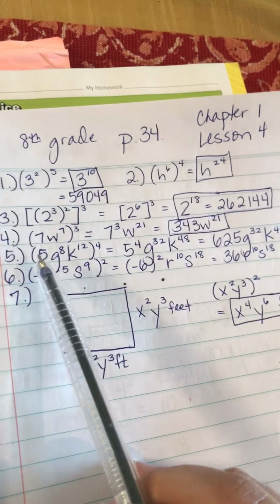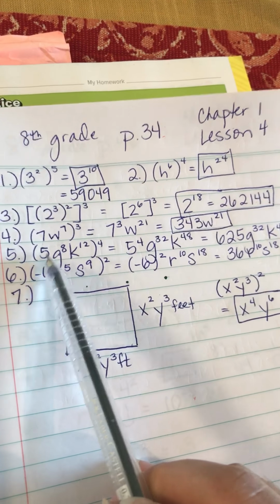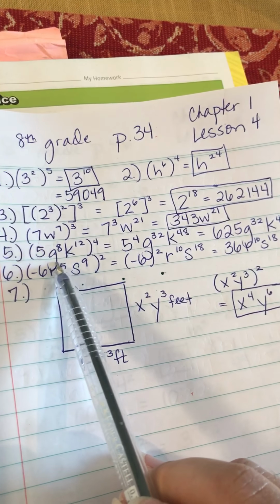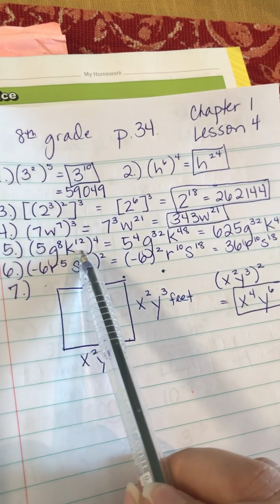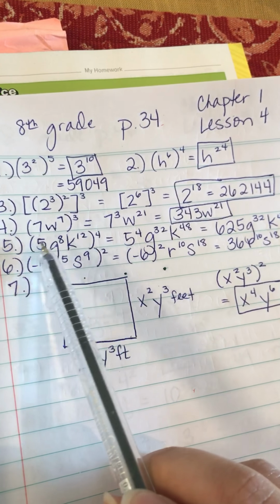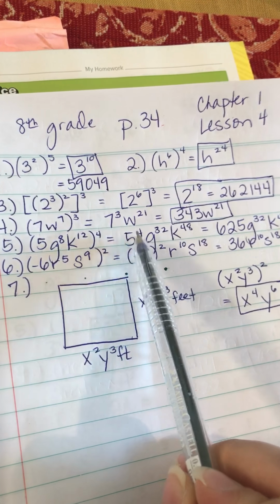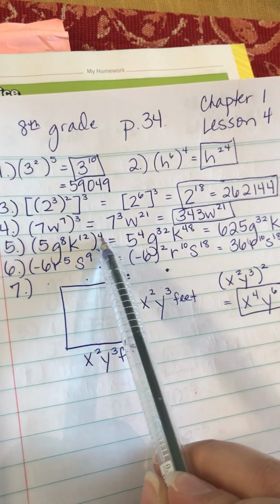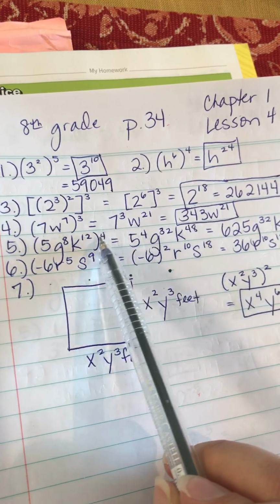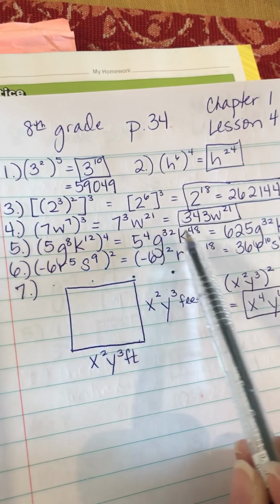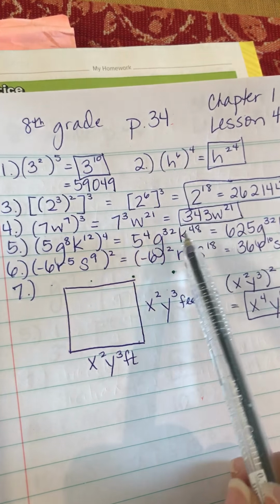Number 5 is similar. We have a 5 inside the parentheses, a g to the 8th, and a k to the 12th. So all 3 of these would be to the 4th power. 5 to the 4th power, 8 multiplied by 4 here would give me g to the 32nd power, and 12 multiplied by 4 would give me k to the 48th power.